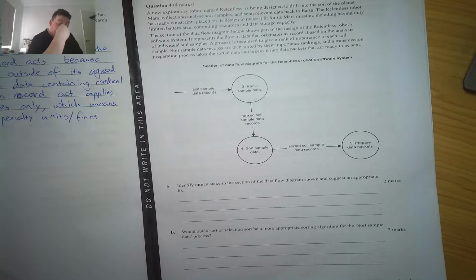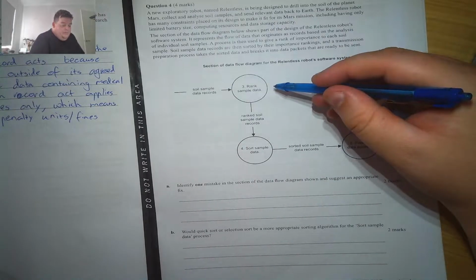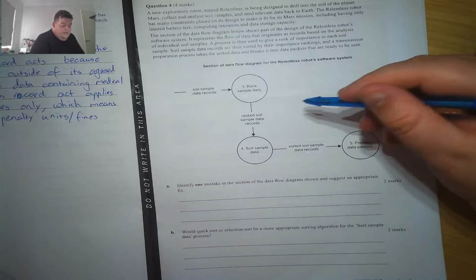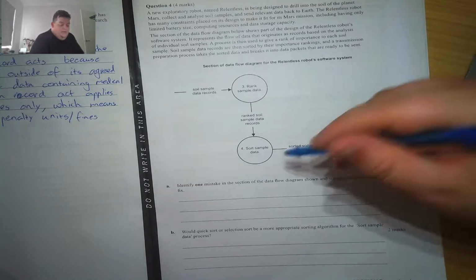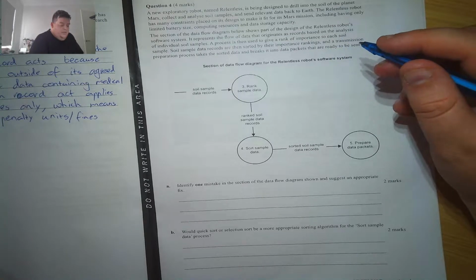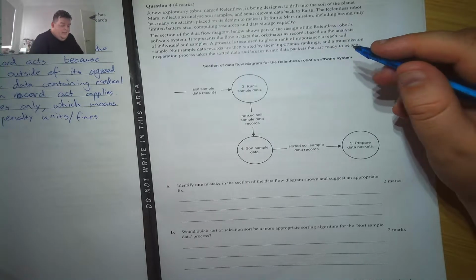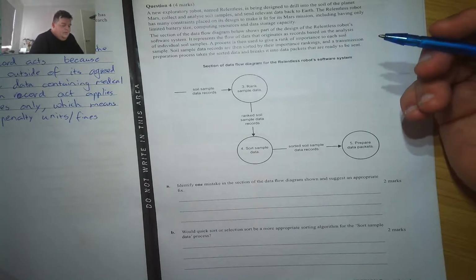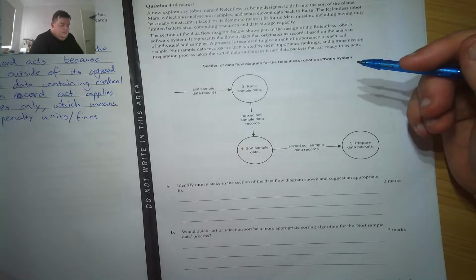I think I would say that they rank their sample data, which then goes to sorting the sample data, and then it goes to prepared data packets. I'm not really sure what they're going for here, but there's no data store anywhere here.